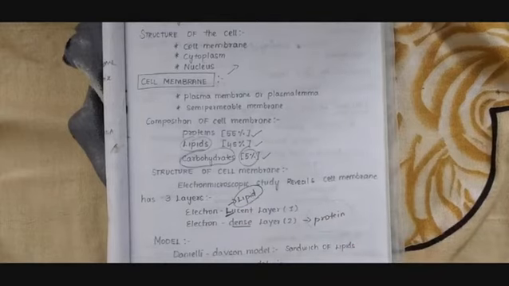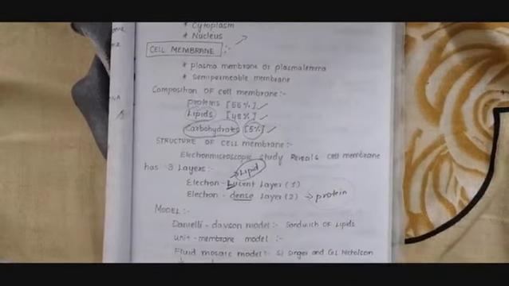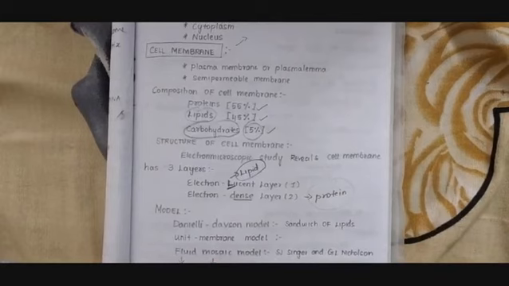And now let us discuss the models. We have three important models under this. First one is the Danieli-Davidson model. Second one is the unit membrane model. And third one is the fluid mosaic model.